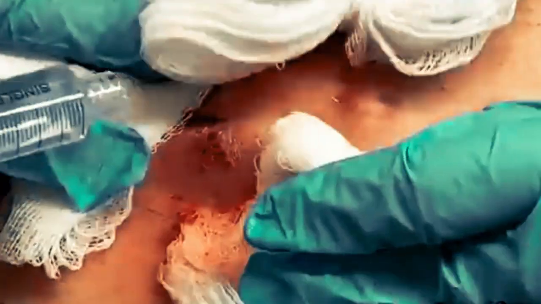So once I think we've done pretty well with this, I'm just going to be irrigating this because we want to clean that as much as possible. So we'll do a couple more.